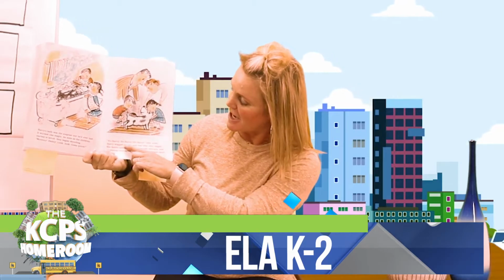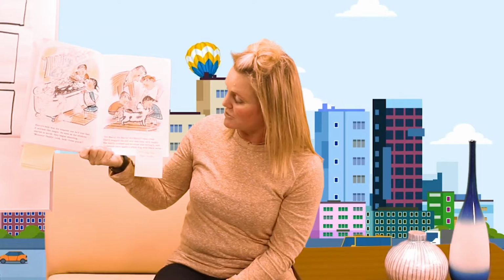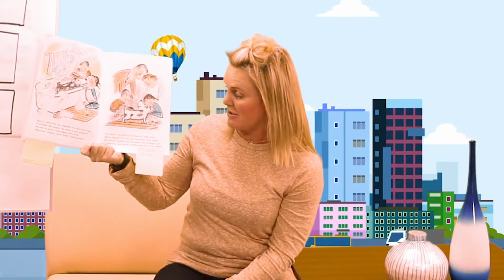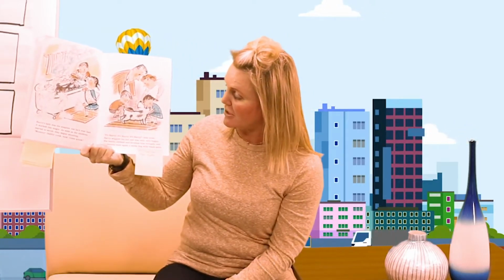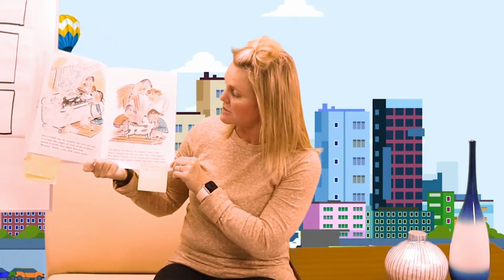Let's read that together again. "It's Harry, it's Harry, it's Harry," they cried. Harry wagged his tail and was very, very, very happy. His family combed and brushed him lovingly, and he became once again a white dog with black spots.